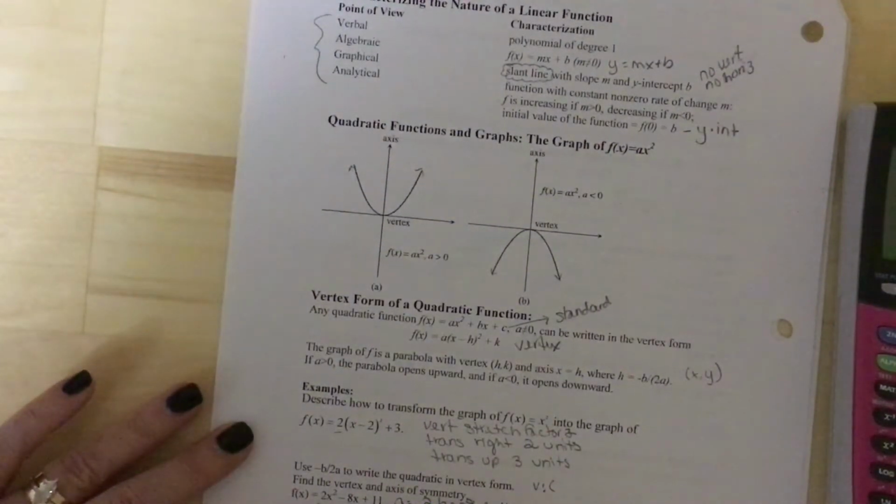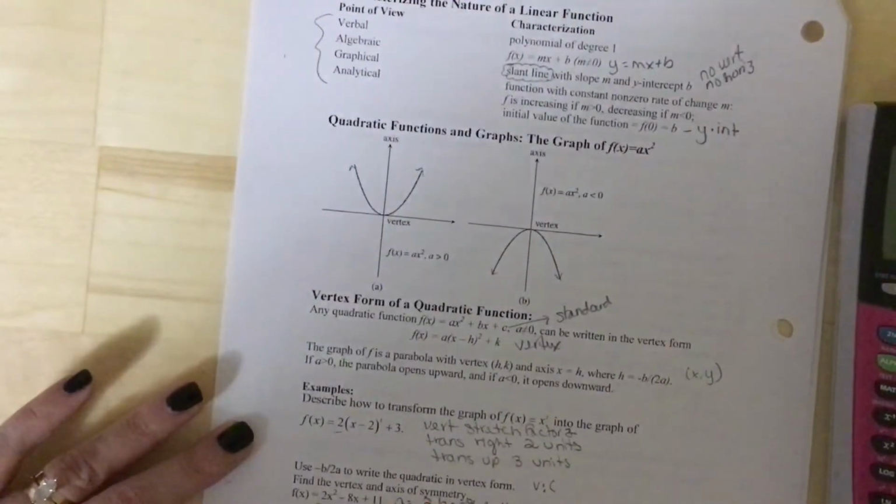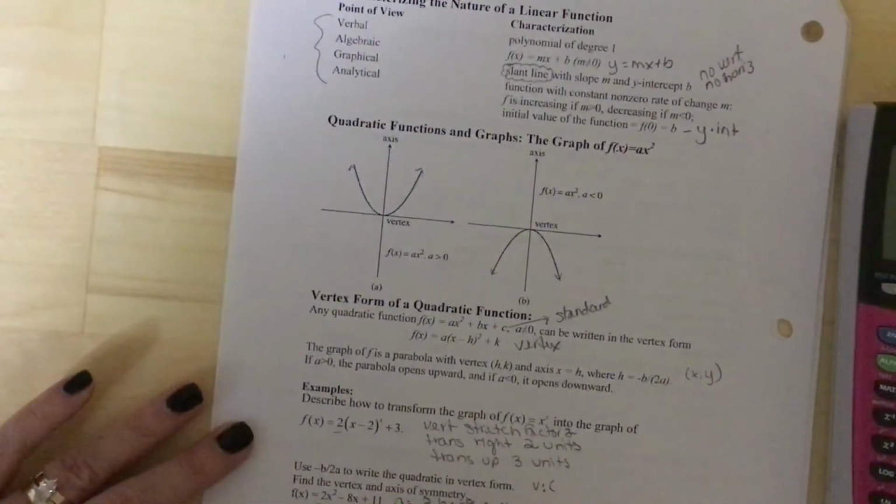We'll come up here. 8 times 2 is 16, so that's 8 minus 16 plus 11. 8 minus 16 is negative 8. Negative 8 plus 11 leaves me with 3. So I have a vertex of 2, 3.